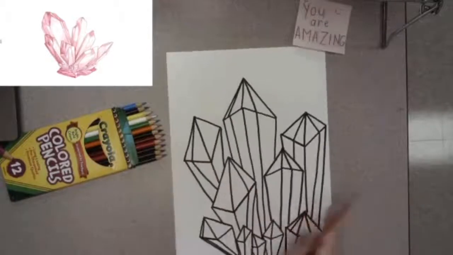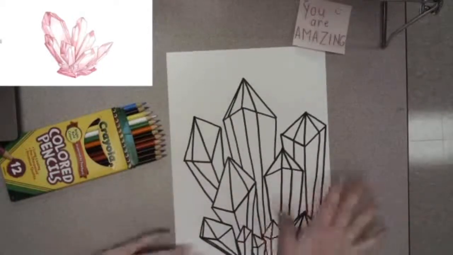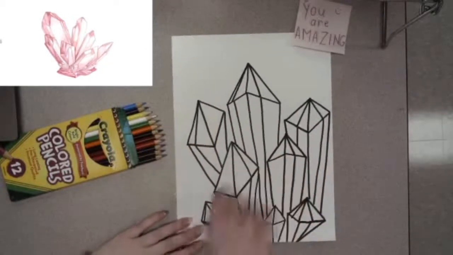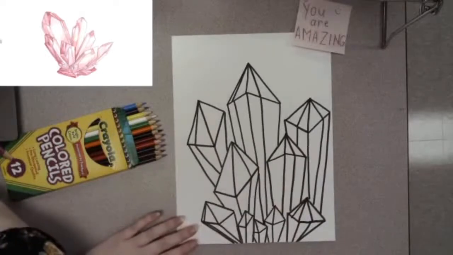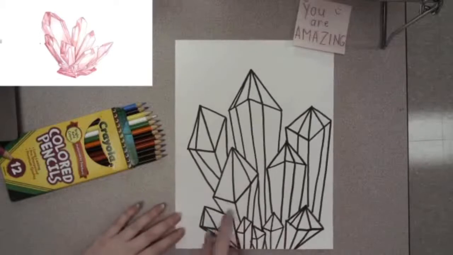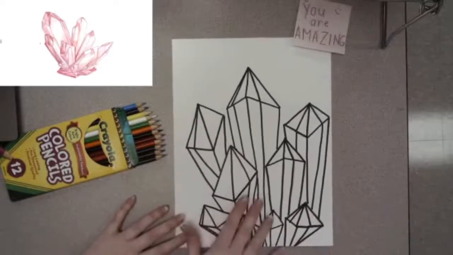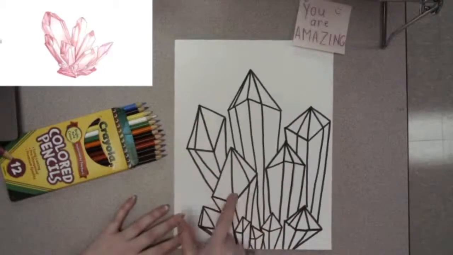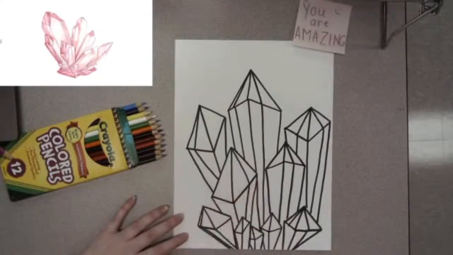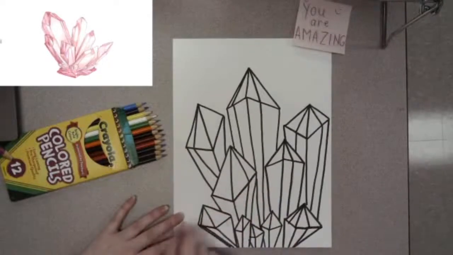Now let's move on to adding value to our crystals. If you notice in our reference drawing here, they have a lot of value. There are darker areas, there are lighter areas, which in turn gives this crystal cluster form, and it makes it look a lot more three-dimensional. We made our crystal clusters look a little bit 3D with the lines that we used last week and the shapes, but we're going to go one step further and add value to it today.